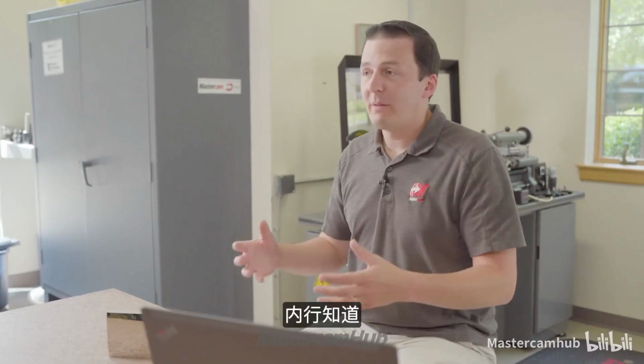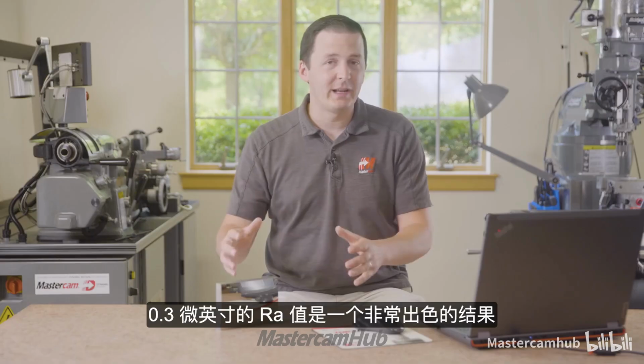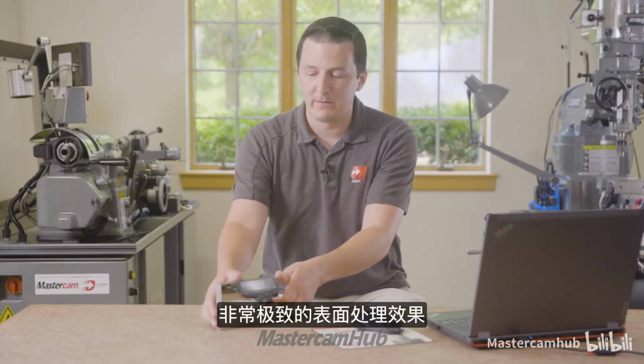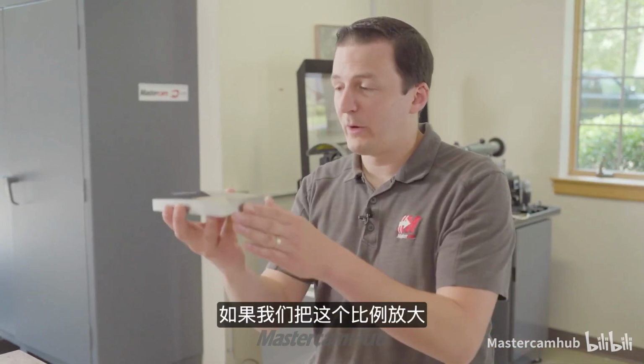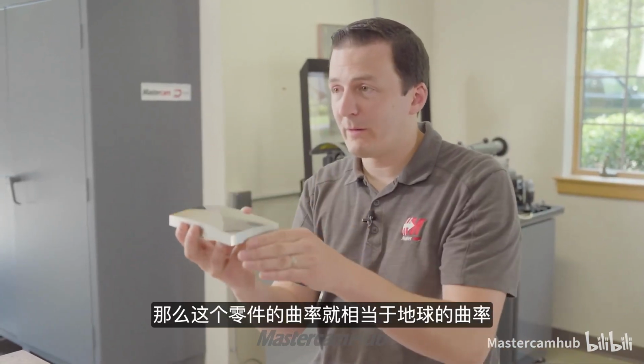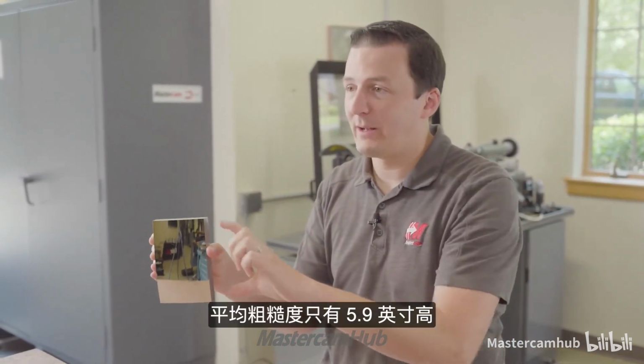So looking at our results of the scan, we can see that this part achieved a 0.3 microinch Ra value. So somebody in the industry knows that a 0.3 microinch Ra value is an outstanding result. That's a really, really great surface finish. But what does that mean to the casual observer? So if we scale this up so the curvature of this part is equal to the curvature of the Earth, the Ra, the average roughness, is 5.9 inches tall.